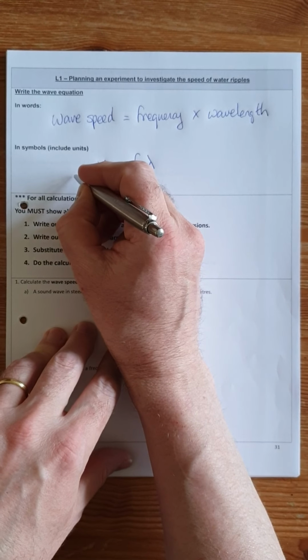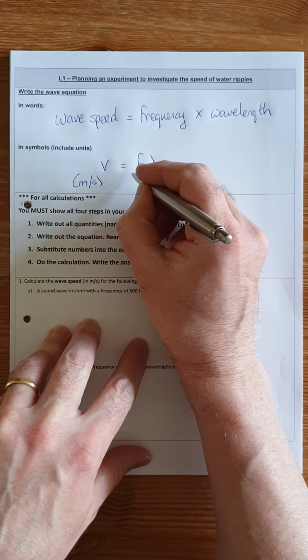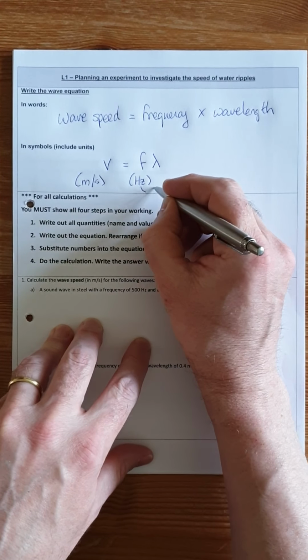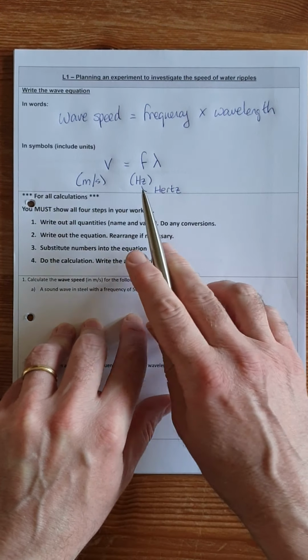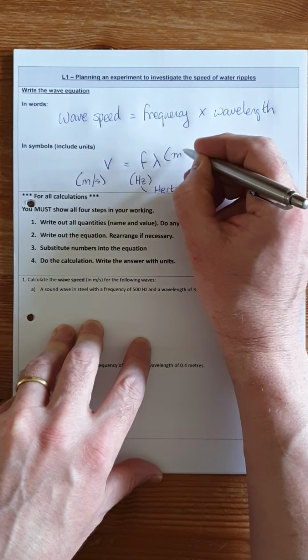The units for speed are meters per second. The units for frequency are hertz. That's either written as HERTZ, the name of a scientist, or capital H small z, and the units for wavelength are meters.